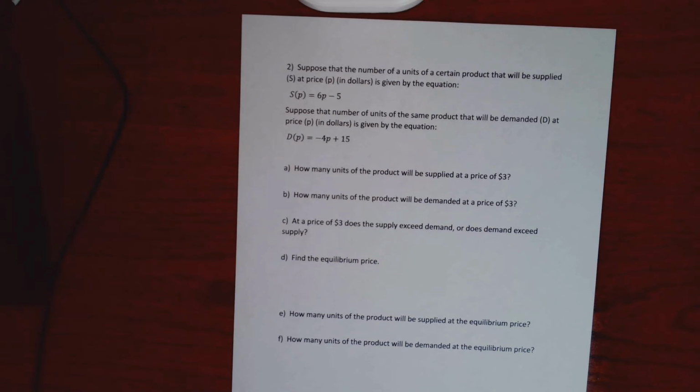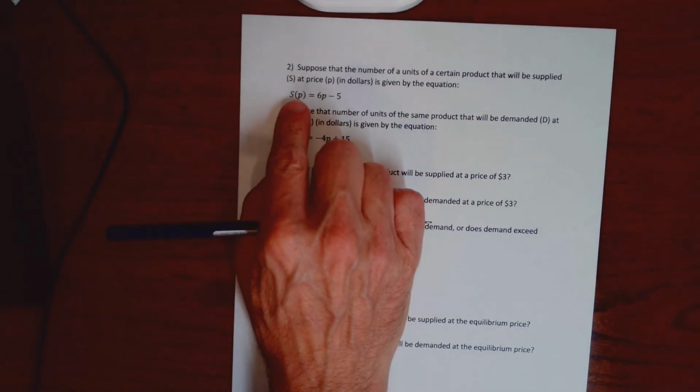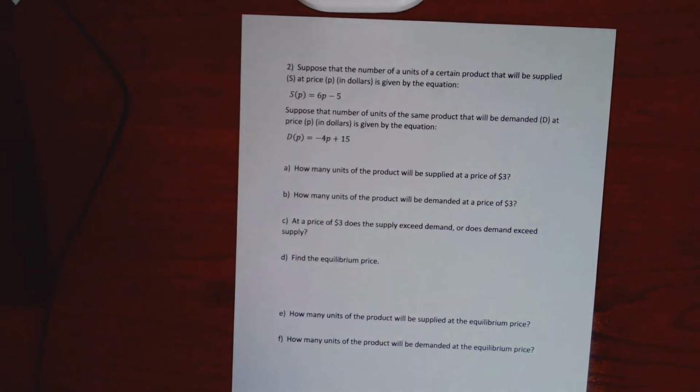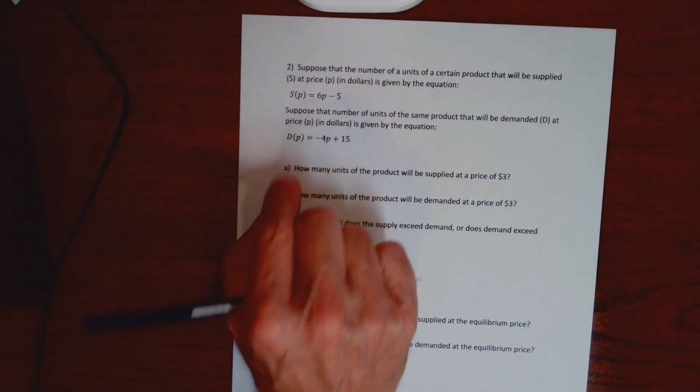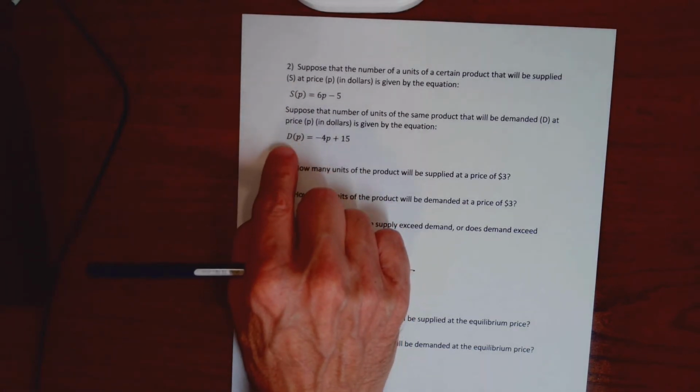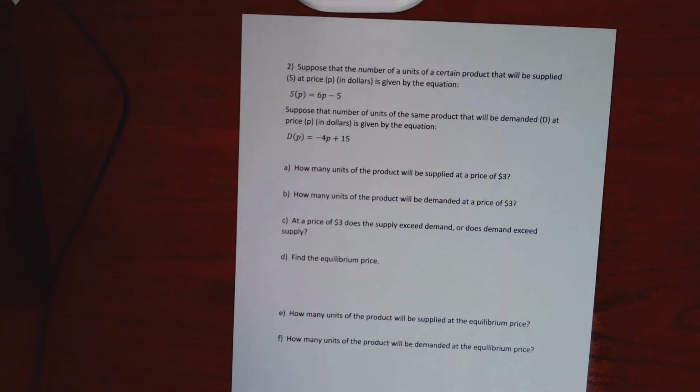2 is an equilibrium problem. I won't get into the theory, I'll just do the problems. 2 gives me a supply equation where P is the price in dollars of some product, S is the number of units of that product that will be supplied. It gives me a demand equation where P is the price of that product and D is how many units will be demanded at that price.